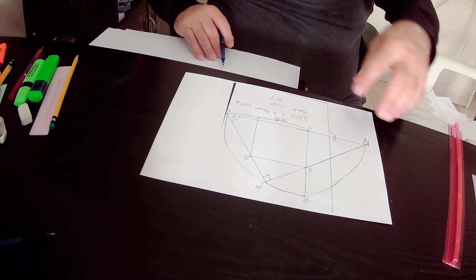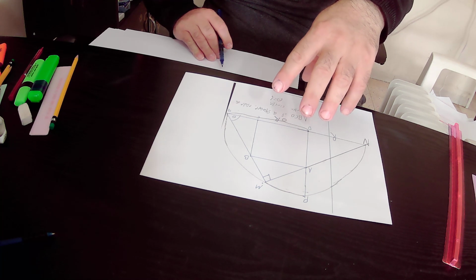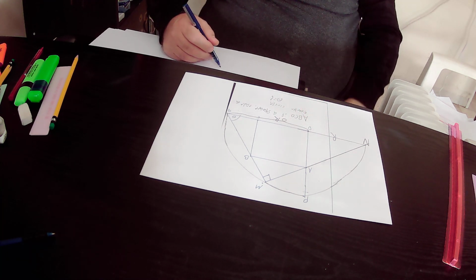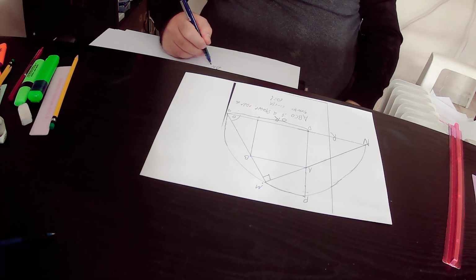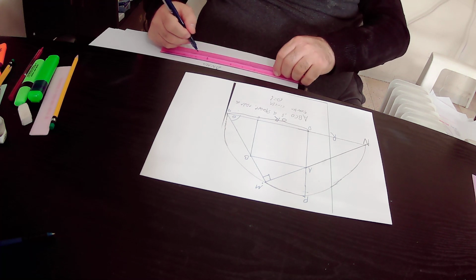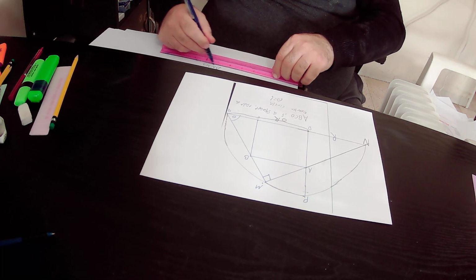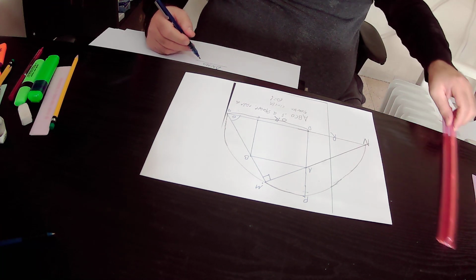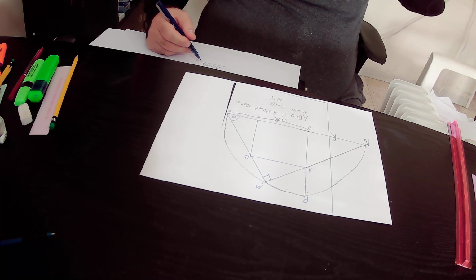We will focus on the right triangle, triangle NMQ. In the right triangle NMQ, the sum of the angles is equal to 180 degrees.